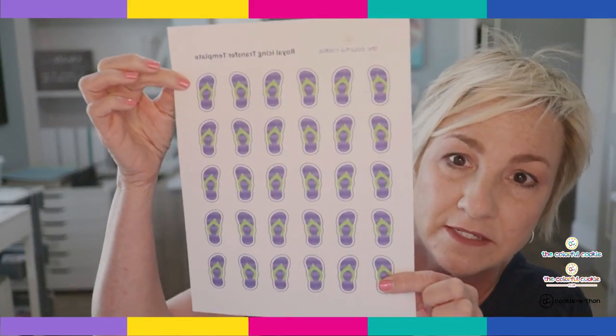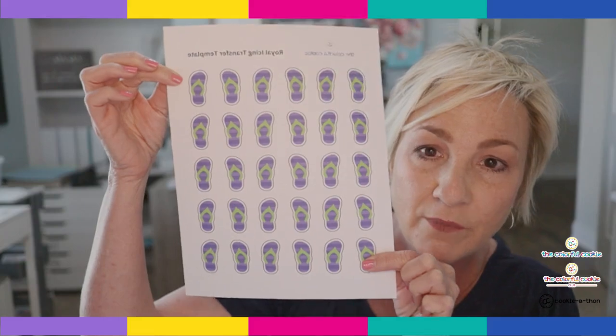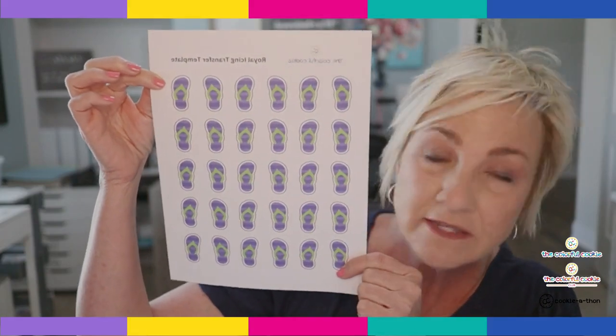But here is the Royal Icing transfer template that we created. Super fast, super easy, and all for free. Didn't cost a thing. Check out that Art Hub because they have tons of clip art and they have freebies every single day.